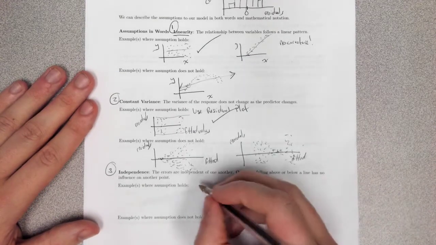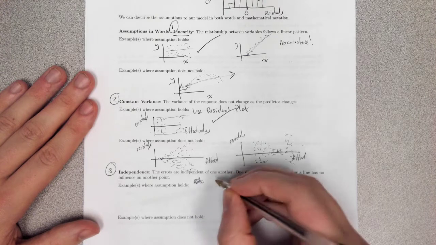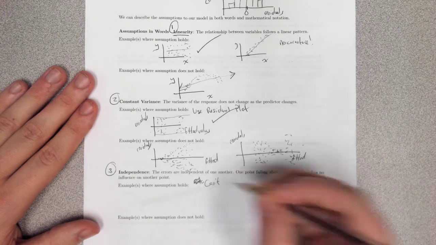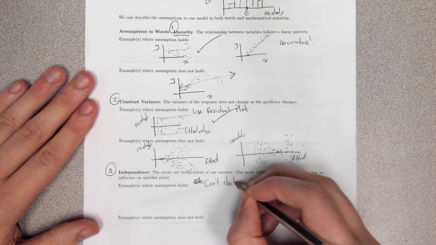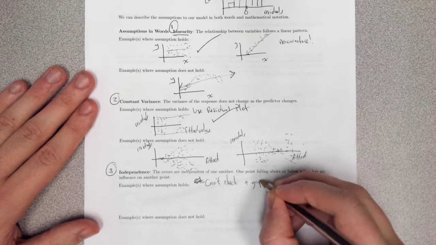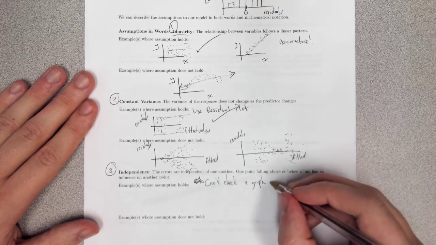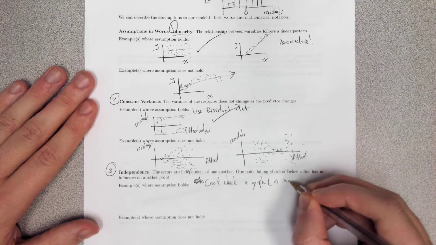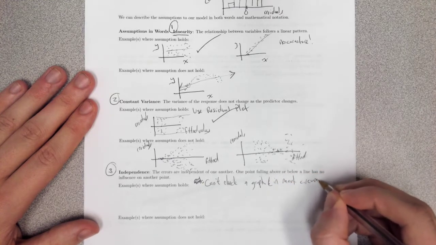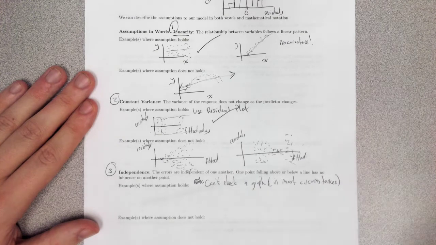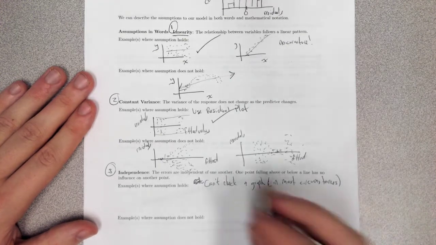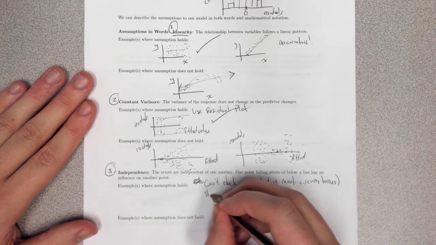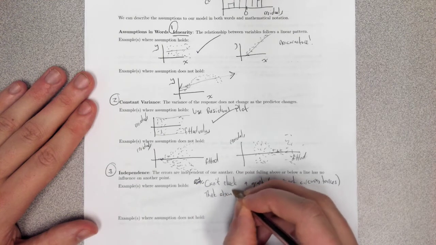And so for this, there is no graph that we could check. I guess I'll add, in most circumstances, there are special settings where we would be able to check a graph, but usually we can't check a graph, we just have to think about how the data was collected.